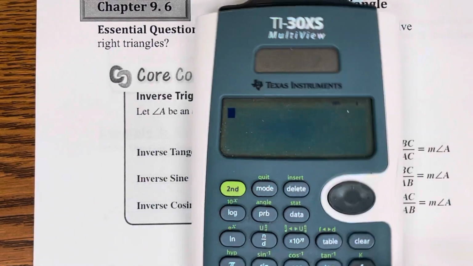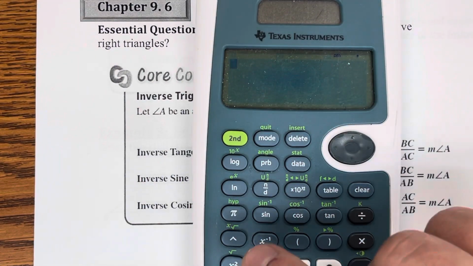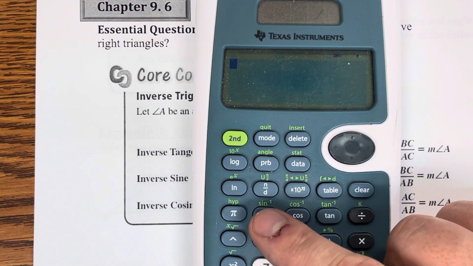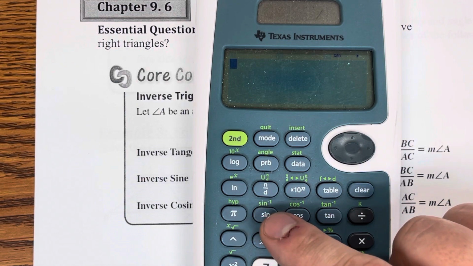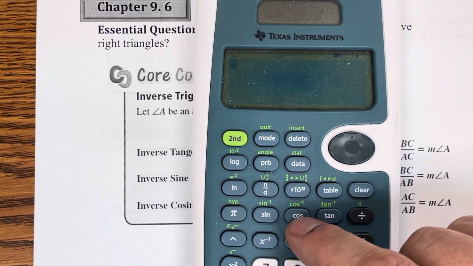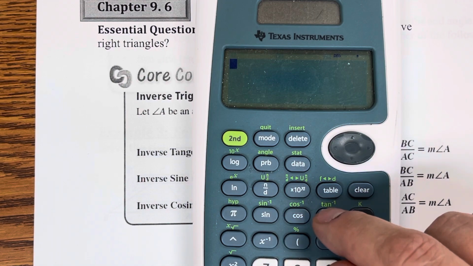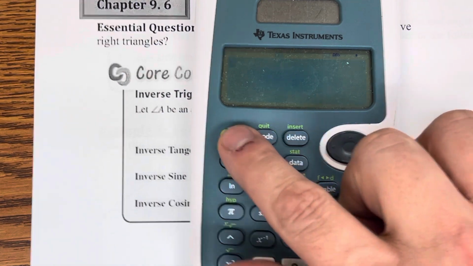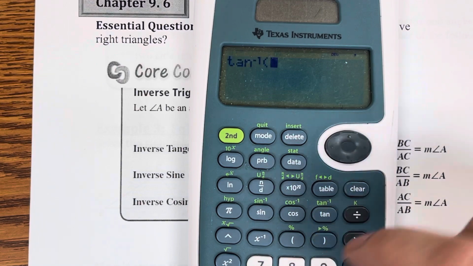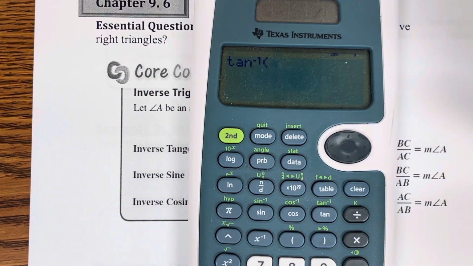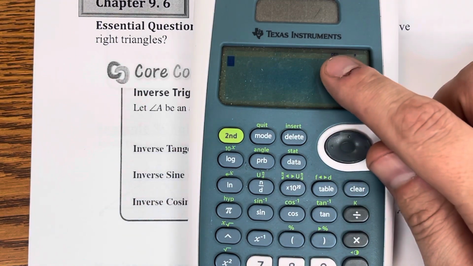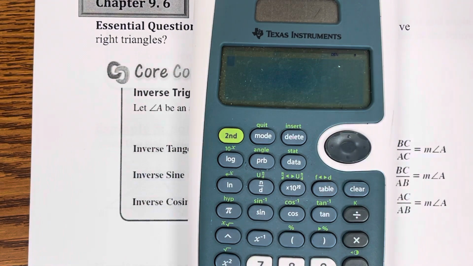When I look at my calculator, above the sine, the cosine, and the tangent button, you see sine minus 1. That means inverse sine. Cosine minus 1 means inverse cosine, and tangent minus 1 means inverse tangent. To use those, we have to press the second button first so that it pops up. We also need to make sure we're in degree mode. Notice mine says degree right here. I know I'm in the correct mode, and I can use that button to find some missing angles.